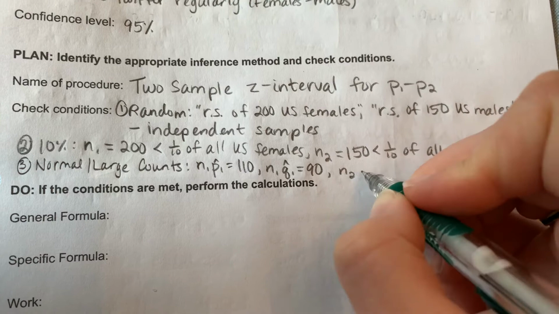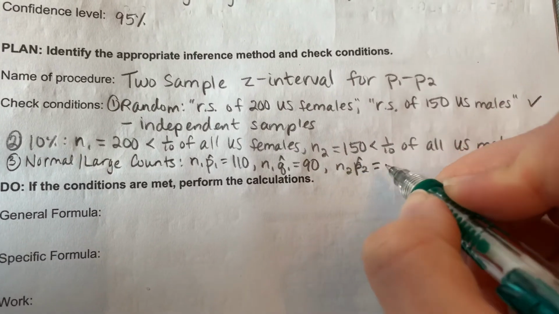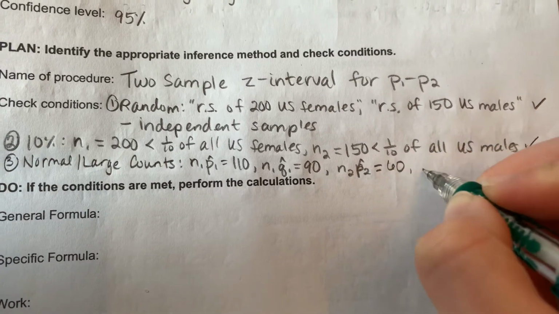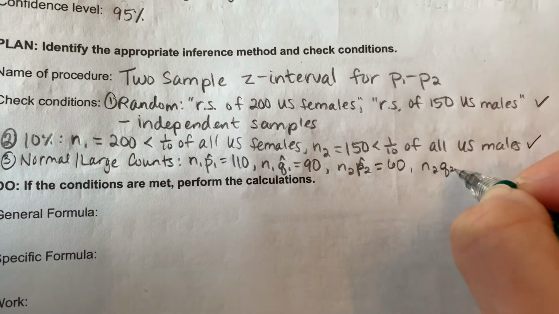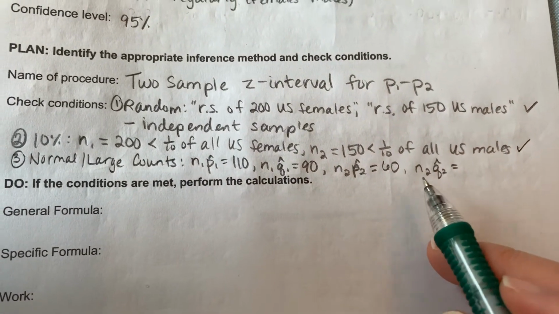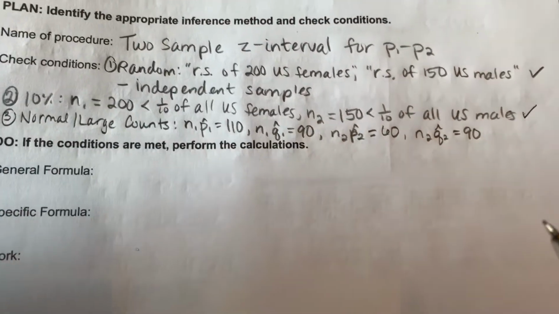And then I have to look at the second sample, N2 times P2 hat. That's the number of males who use Twitter, which they told me was 60. And then N2 times Q2 hat. This would be 150 minus 60, which again is 90, so 90 do not use Twitter.